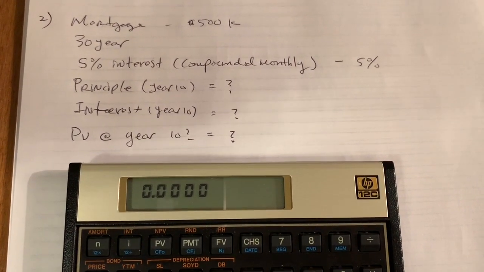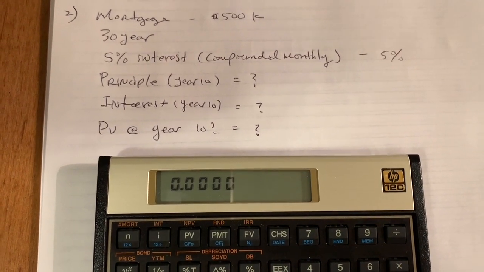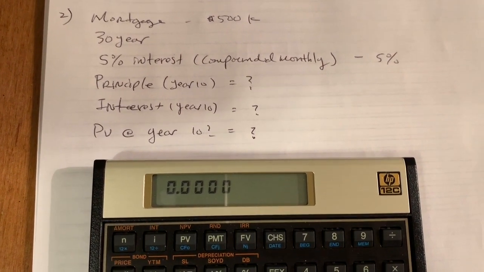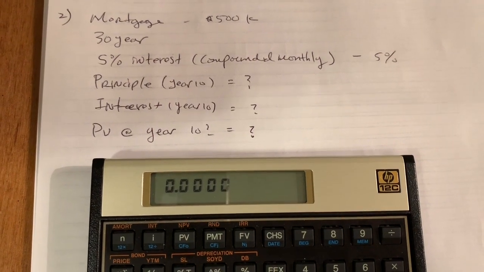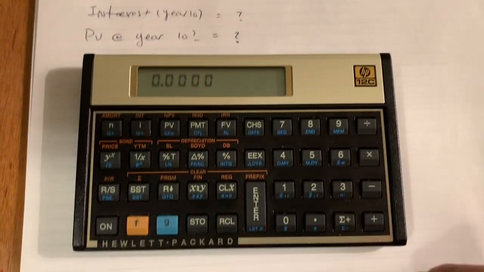And after 10 years, what is the principal, the present value of that after 10 years, meaning how much do I owe after 10 years? So let's get that started.